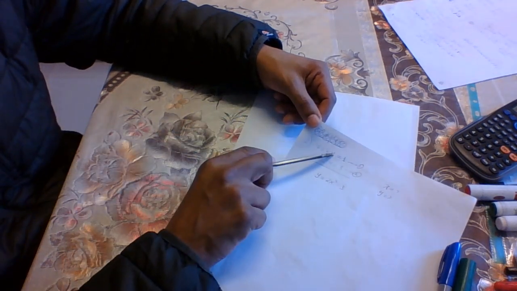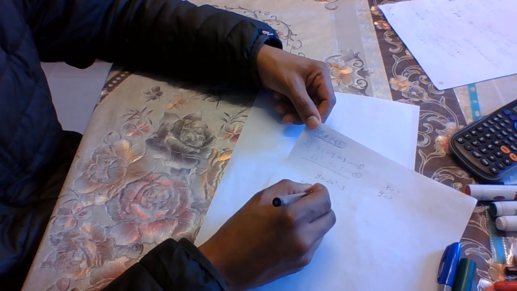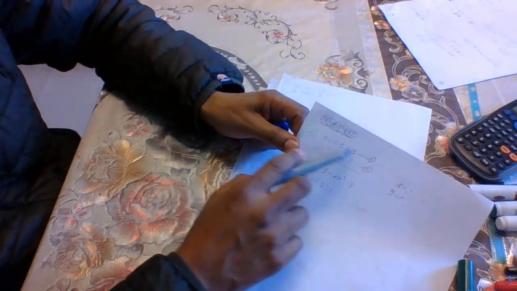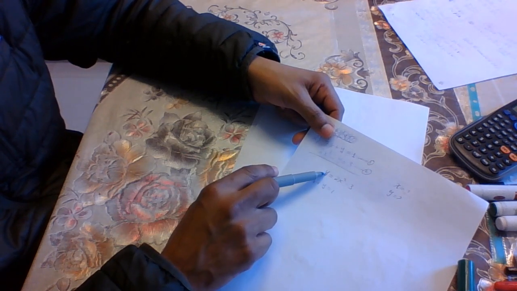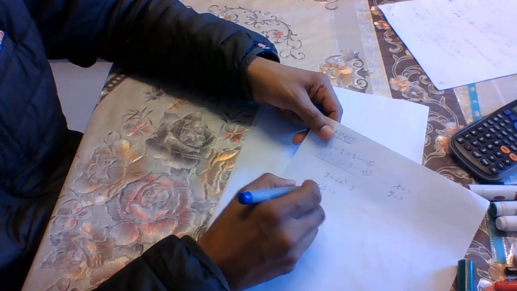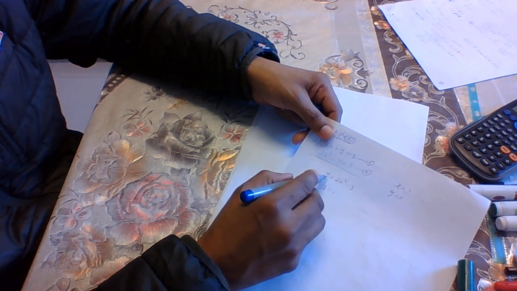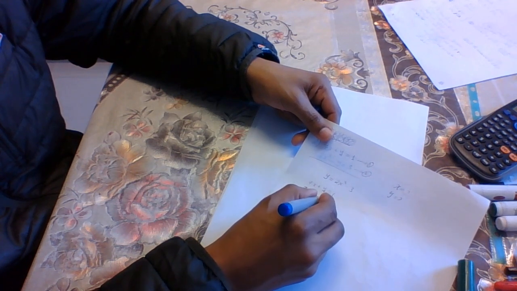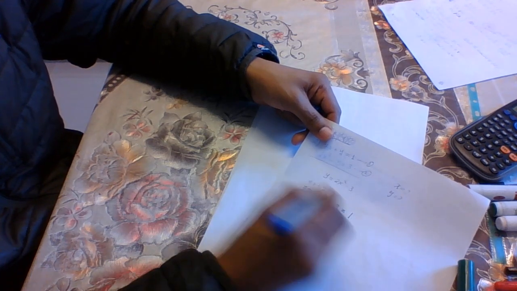So let's do it. In place of y, so 7x plus y is equal to 1. This is the first equation. I just copy it down, and then in place of y you put this one. So 7x, y is the same as 2x squared minus 3, so plus 2x squared minus 3 is equal to 1.